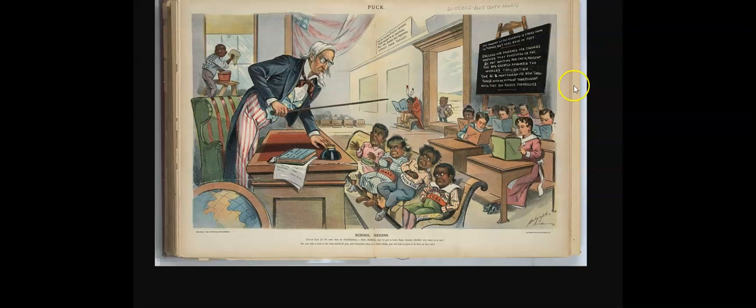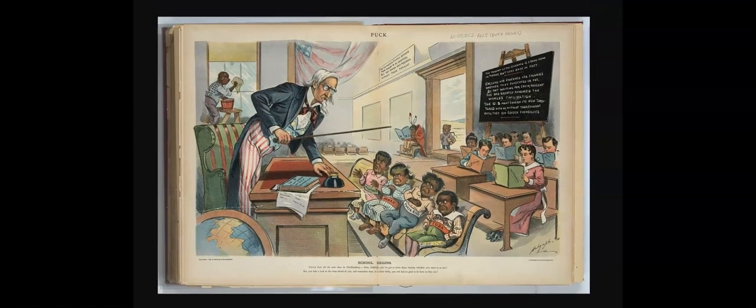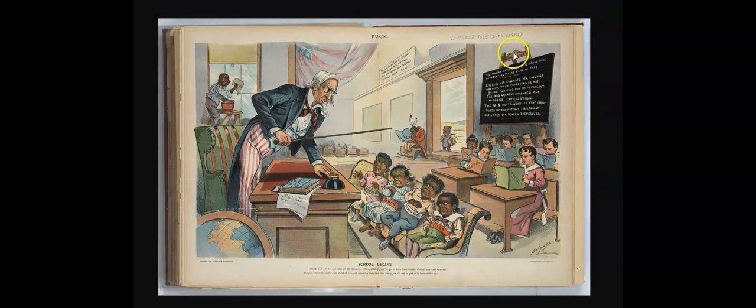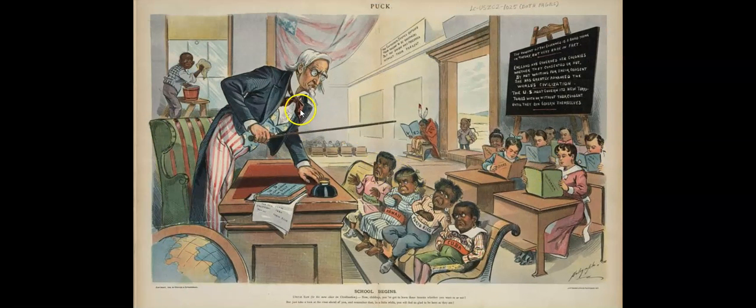Oops, nope, I want this. Here we have a cartoon about this imperialism, and if I pull it up just a bit. So there's Uncle Sam, right? The schoolmaster. And there are good little American kids, Texas, California, so on.